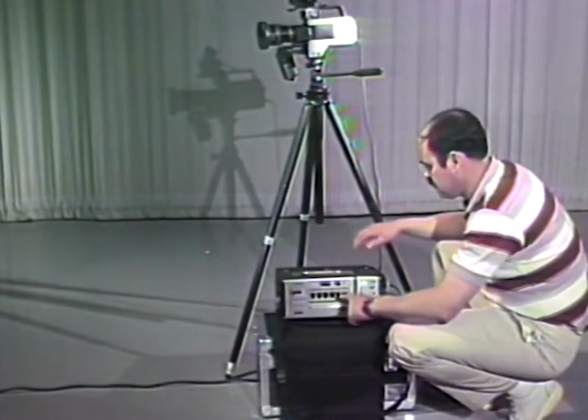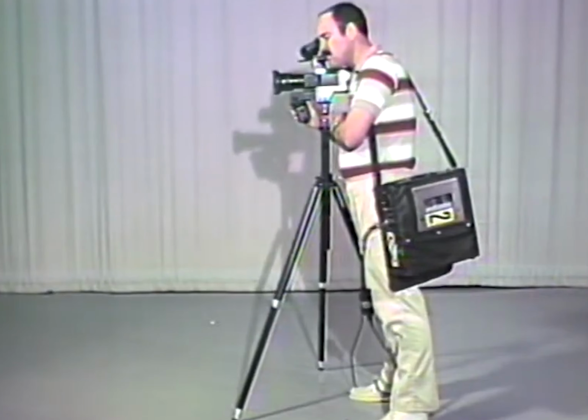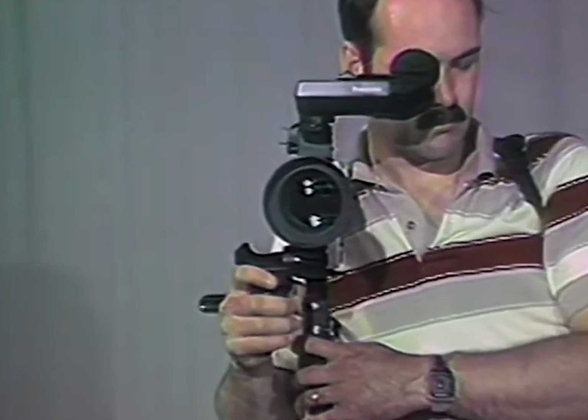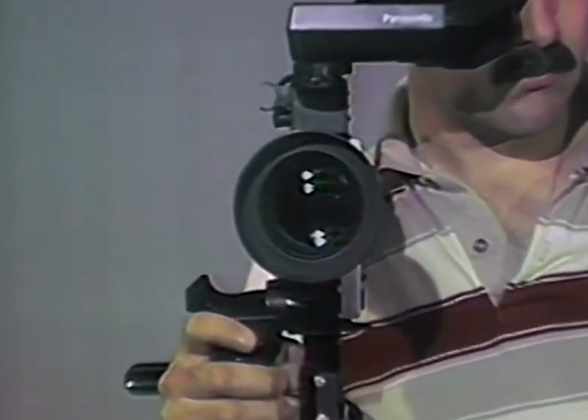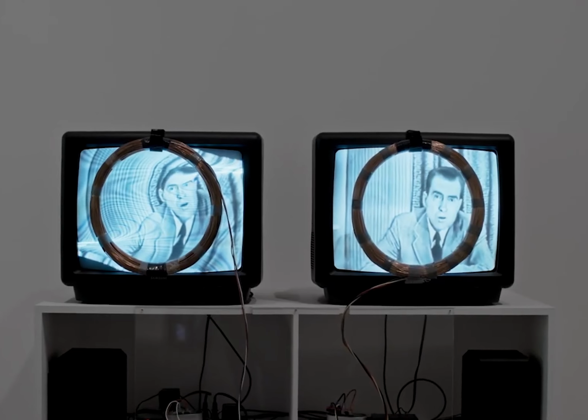After receiving a Sony Portapak in 1962, the first commercially available video recorder, Paik recognized an opportunity to change the game.